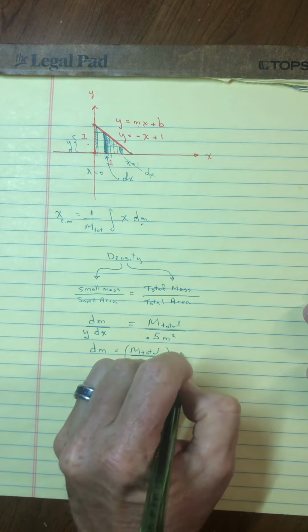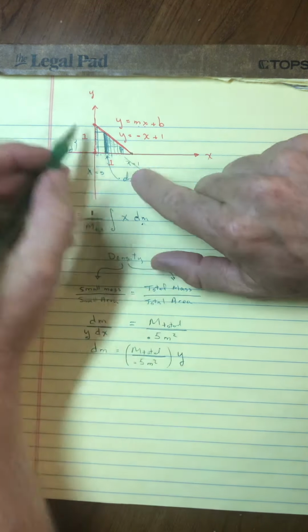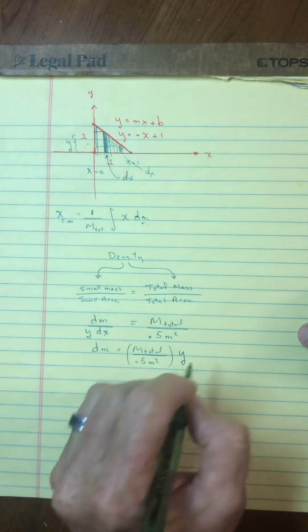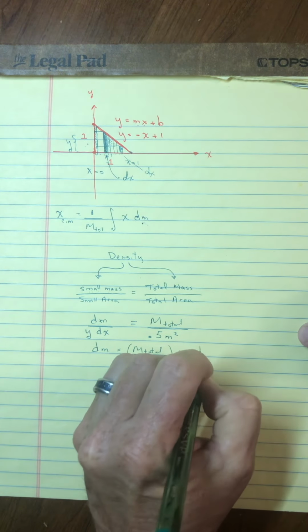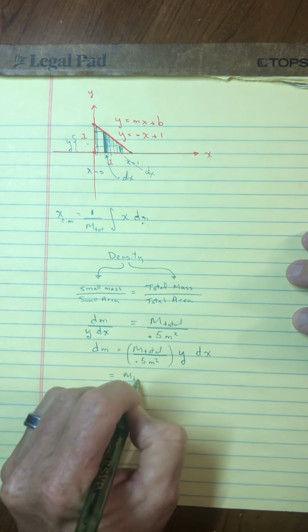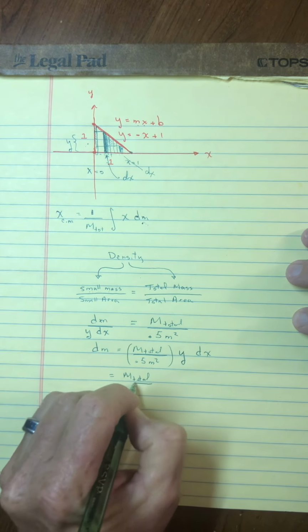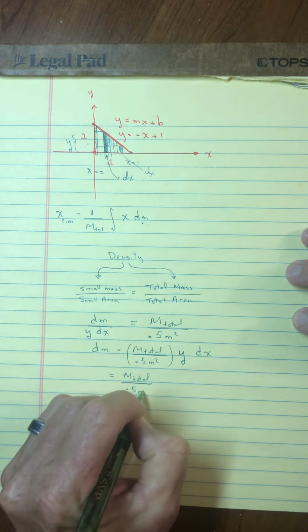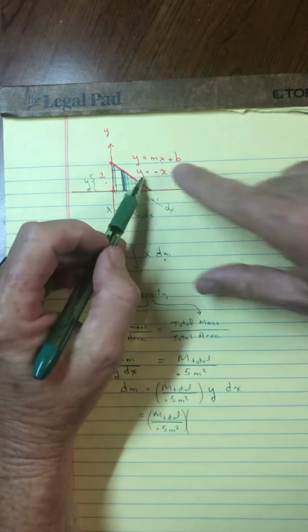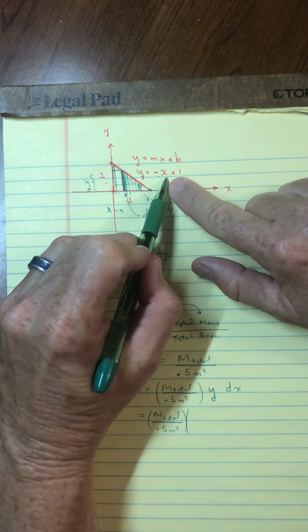Then there's the height of these strips, which is clearly a function of where you are on the x-axis. And then the dx. And then, if you'll let me go ahead and put what we said earlier, remember the height y is where you are on the x-axis.